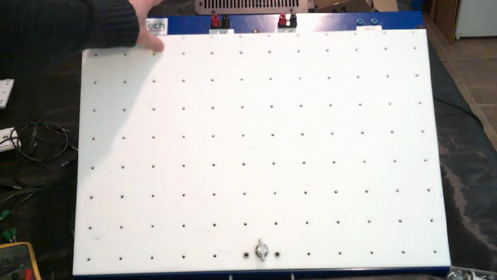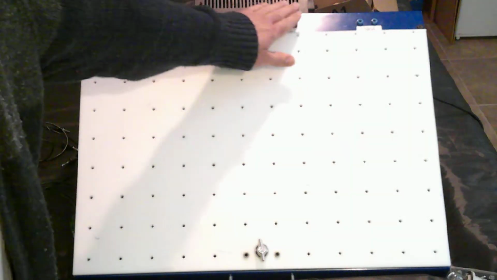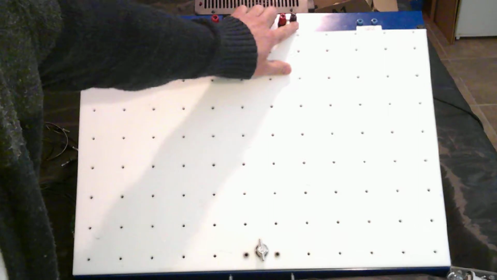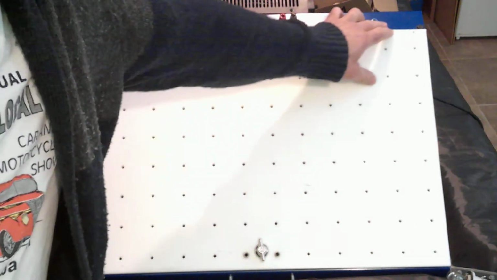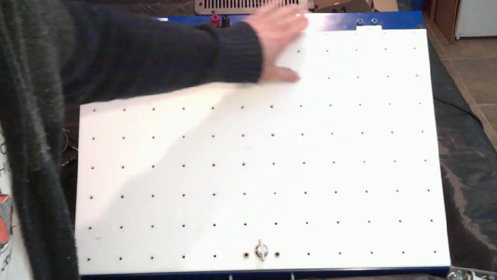Right? So this is our training board. At the top here is DC voltage, 12 volts DC. Over here is 5 volts DC. And over here is 12 volts AC. Okay, if you remember, we were talking about both of those types of currents.